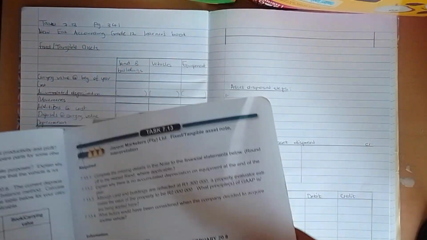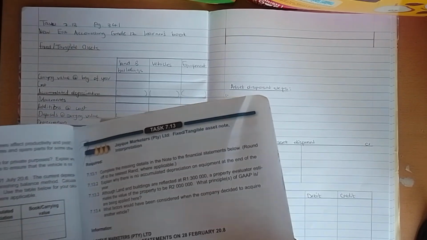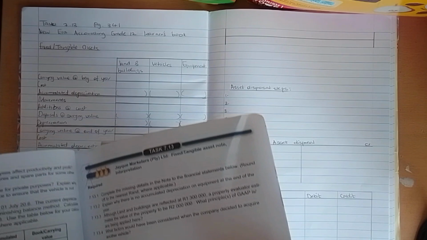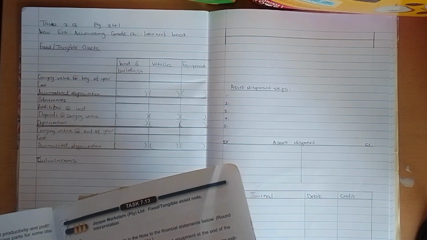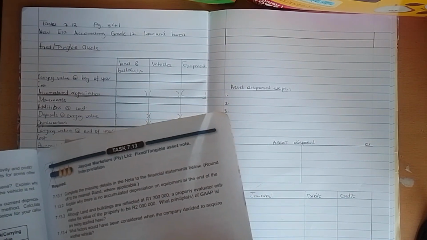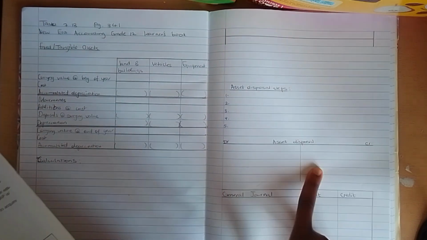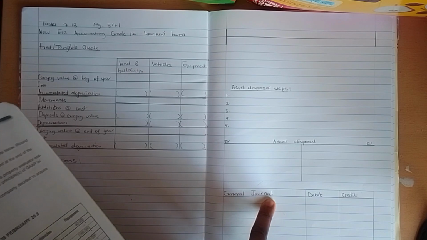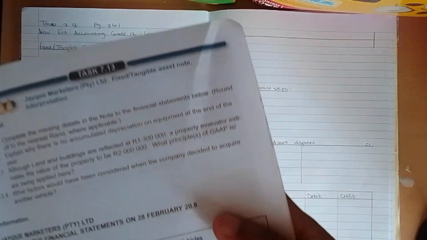It's an old one. Accounting textbook, it's a learner's book. Task 7.13, it's on page 341. We'll be doing a fixed tangible asset note. We'll also be doing a T account, asset disposal, and a general ledger. So let's get to it.